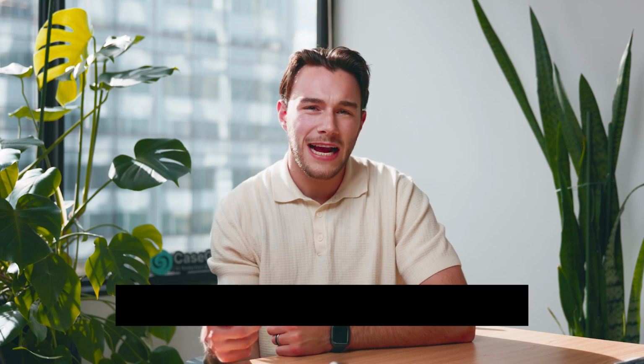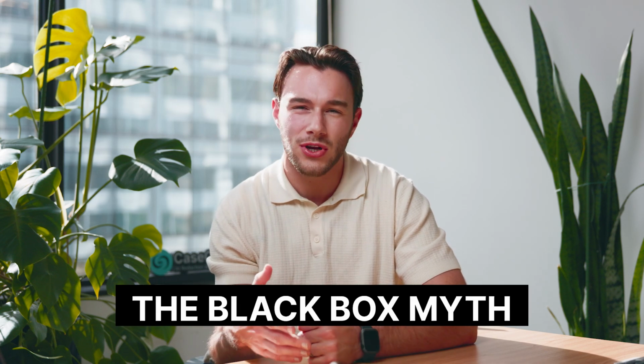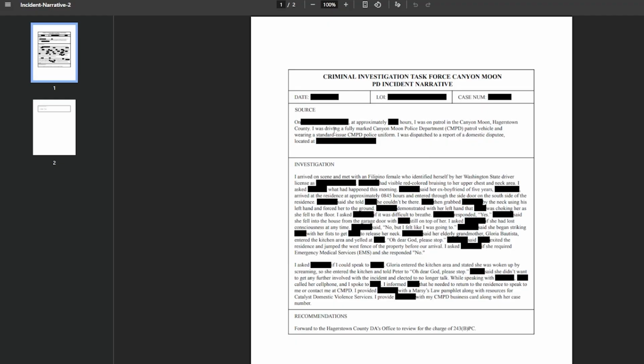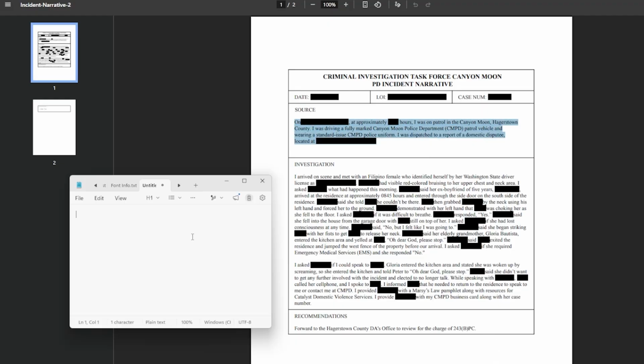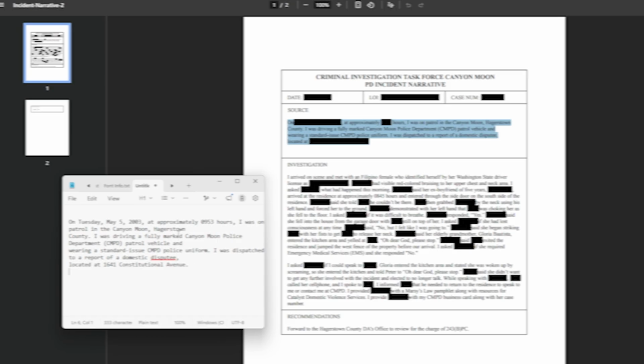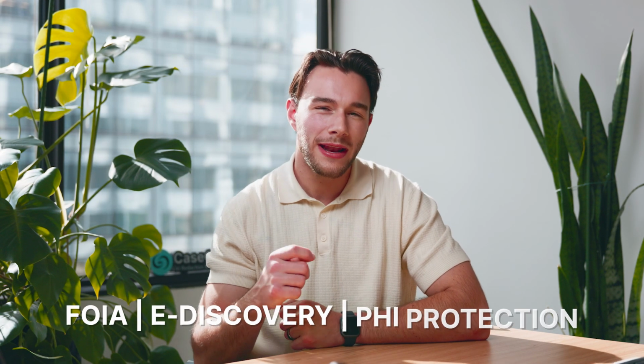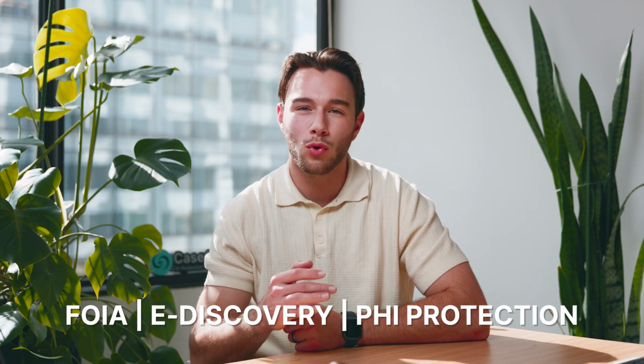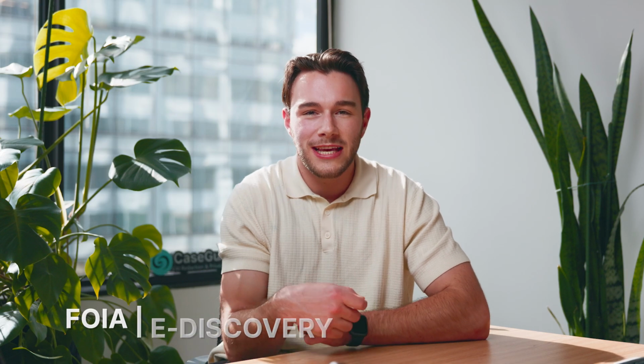If you think drawing a black box over a social security number with software, changing text to white, or using Sharpies on printed documents like it's the 40s protects your data, then you are risking a massive security breach. In fact, those hidden numbers can still be highlighted, copied, and pasted right out of your document in less than 2 seconds.